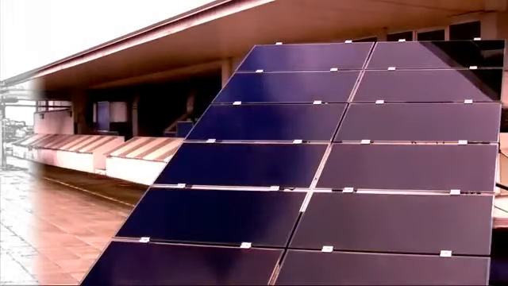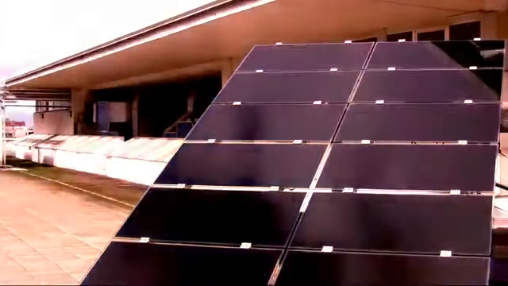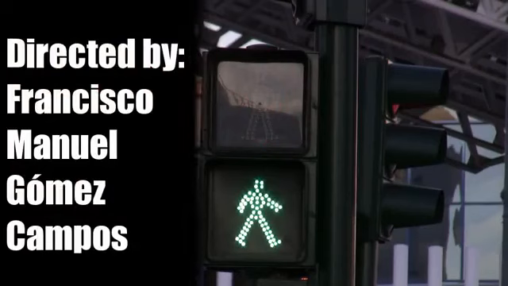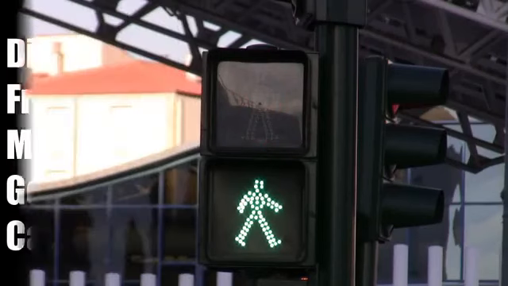energy into electrical energy, light-emitting diodes, known as LEDs, rectifier diodes, and transistors.